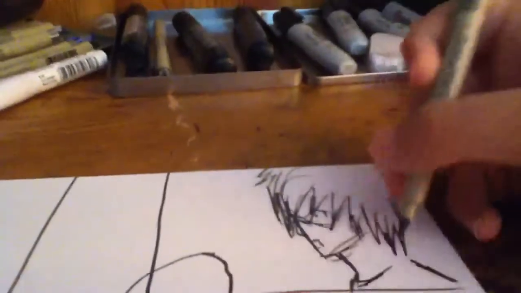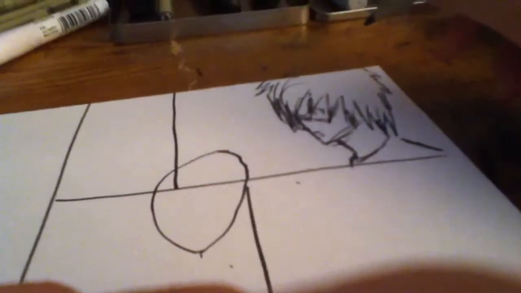I'm sorry if this video is not helpful, but I'm just going to try my best on it. So, yeah, try to switch up your perspective every once in a while, and also try to switch up how you do your panel layout. It's always fun to do that.